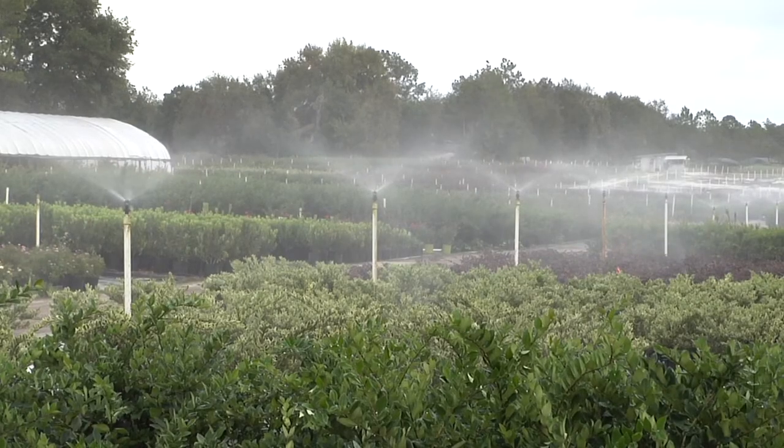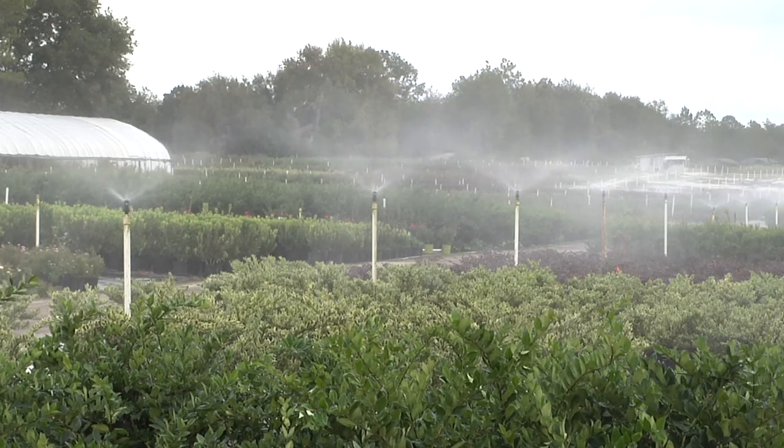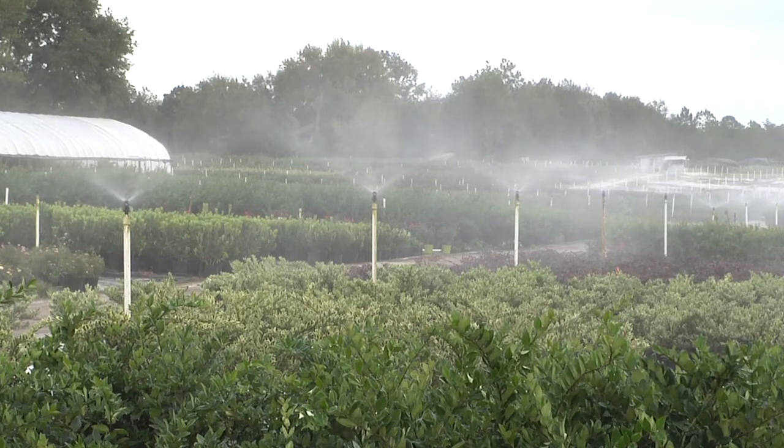A BMP is to apply irrigation based on plant need, and the amount of water to apply to satisfy plant need depends on plant and environmental conditions. So consider the following when determining the amount of irrigation to apply.